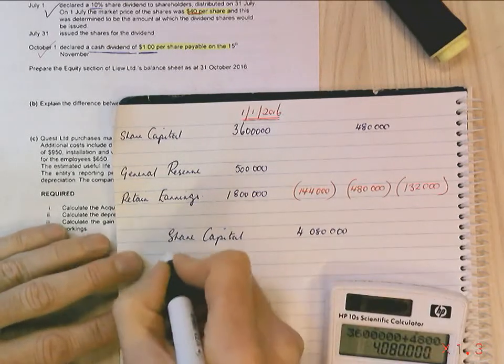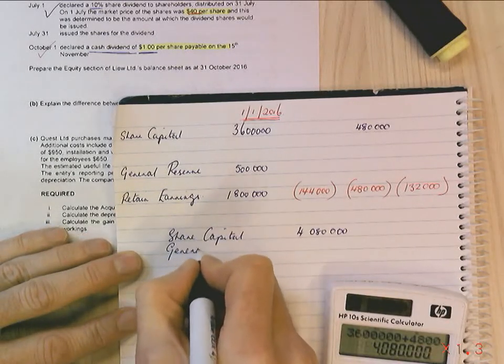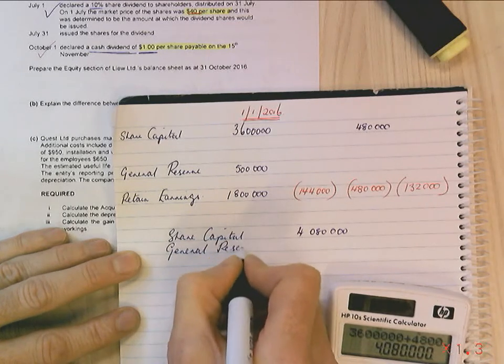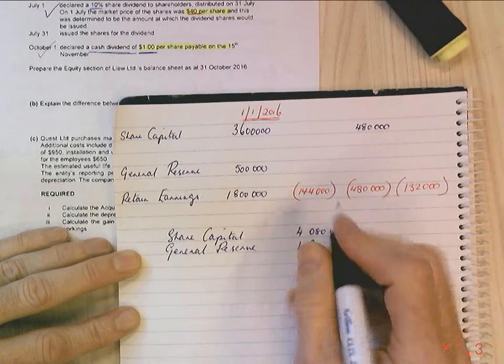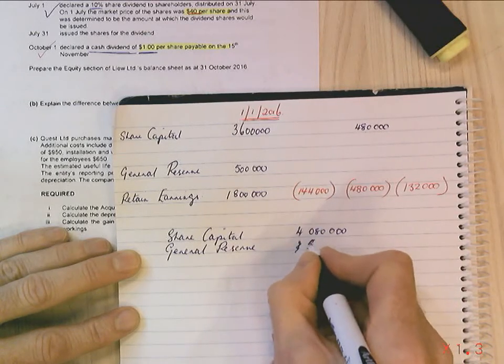My general reserve didn't change, which is 1 million. Oh no, it's not. It's 500,000.